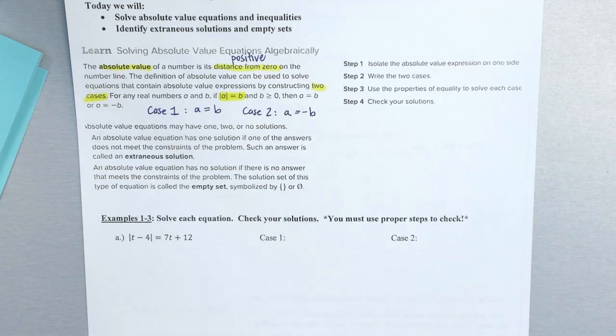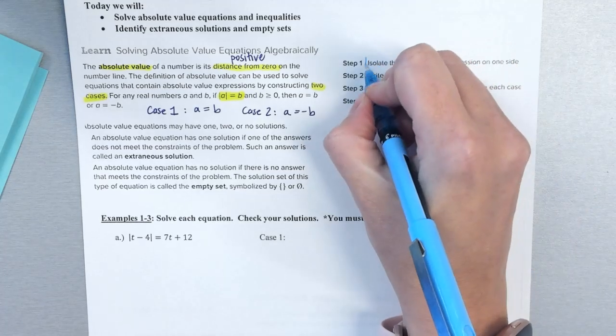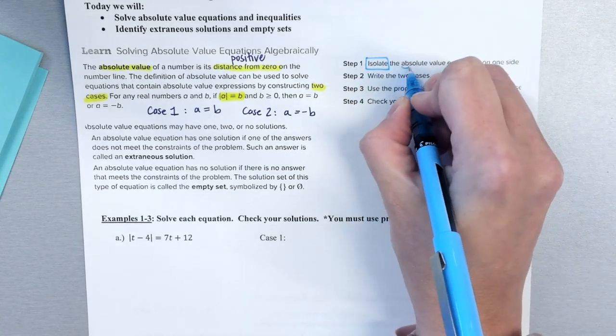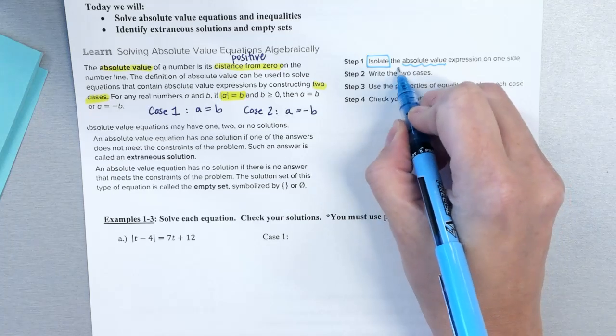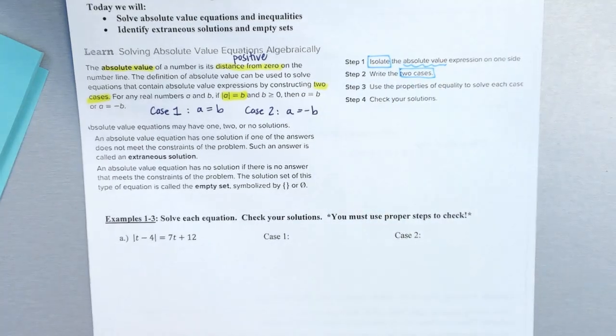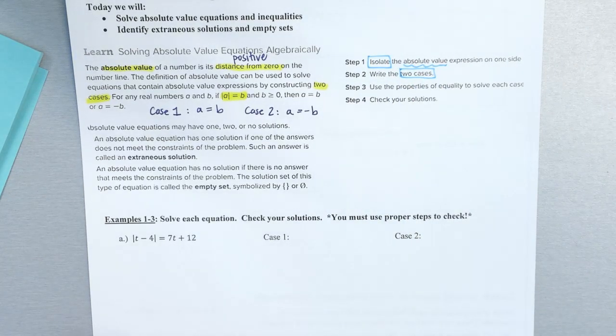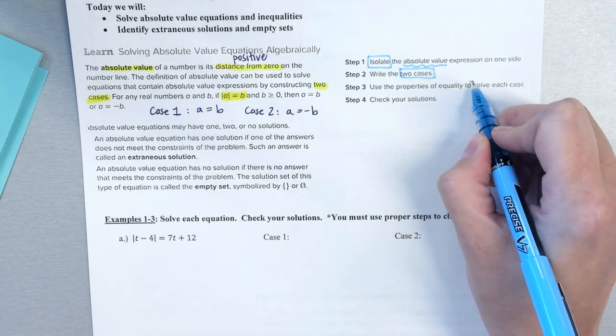All right, so your steps for solving are on the side here. You are going to start by isolating the absolute value. So you have to get the absolute value by itself. Nothing can be added to it or multiplied to it. Then you are going to write the two cases. You're going to use the properties of equality to solve each case.